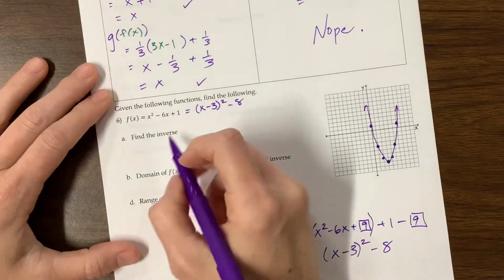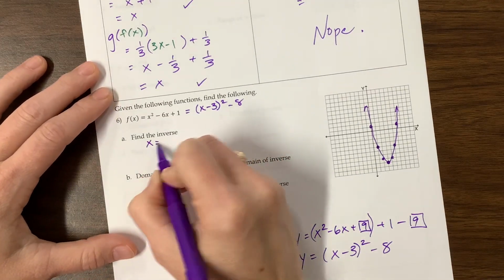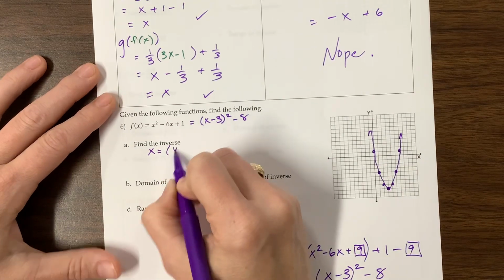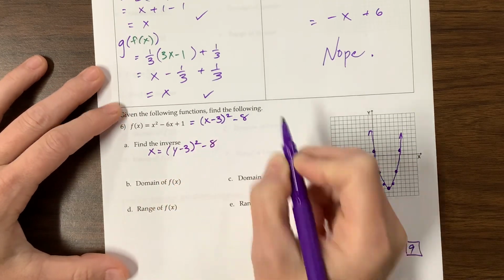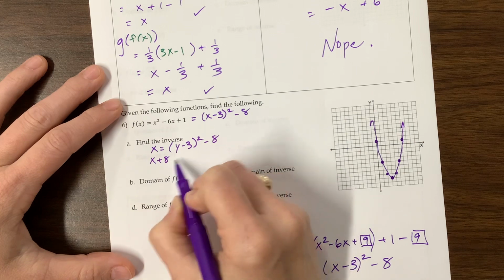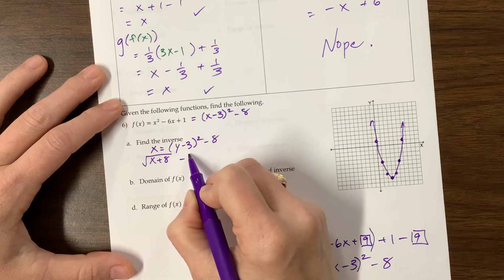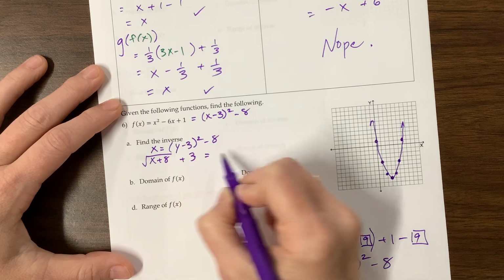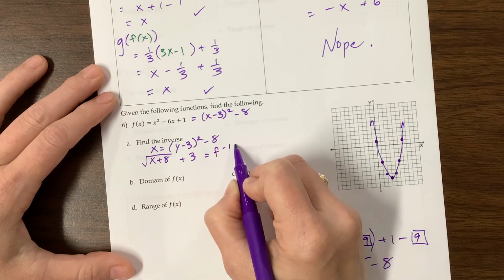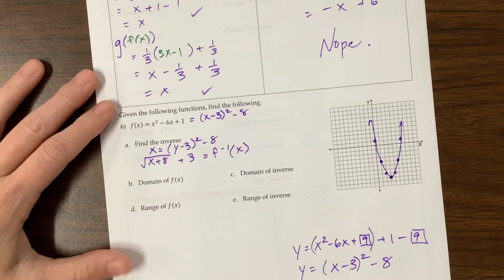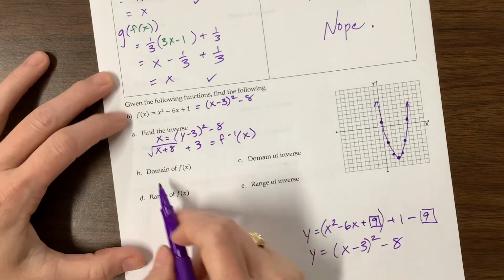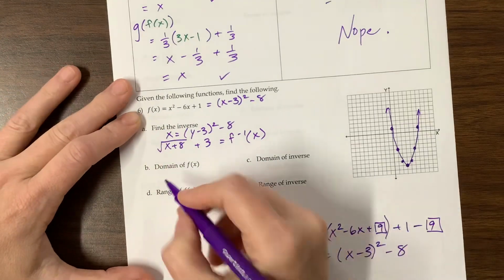So when they say find the inverse, we need to switch x and y. x is equal to y minus 3 squared minus 8. I'm going to add 8. I'm going to take the square root of both sides, and I'm going to add 3, and then that's how I get f to the negative 1 of x. I'm sorry, I did all those things at once. But so the domain of my function f is all real.